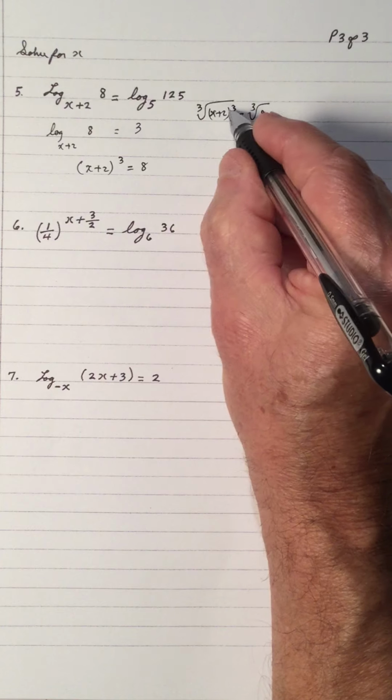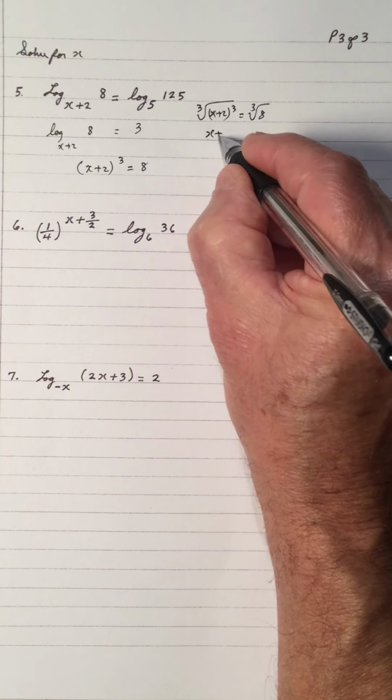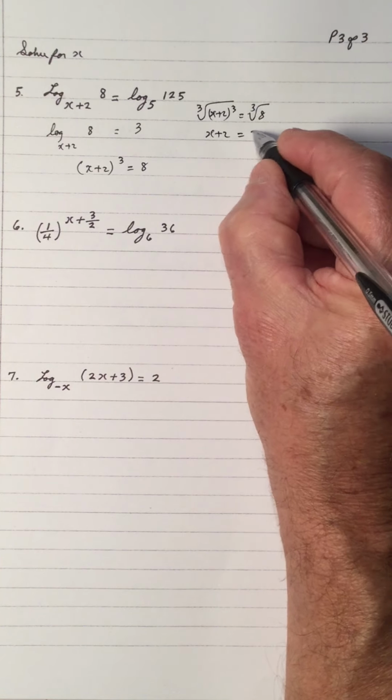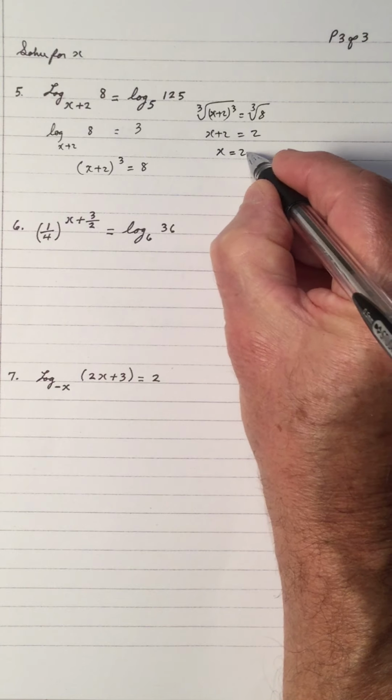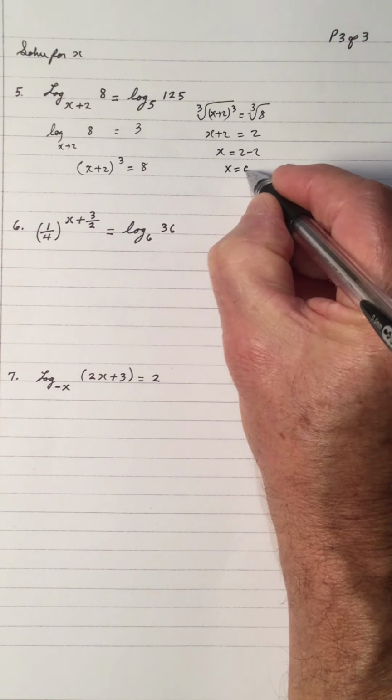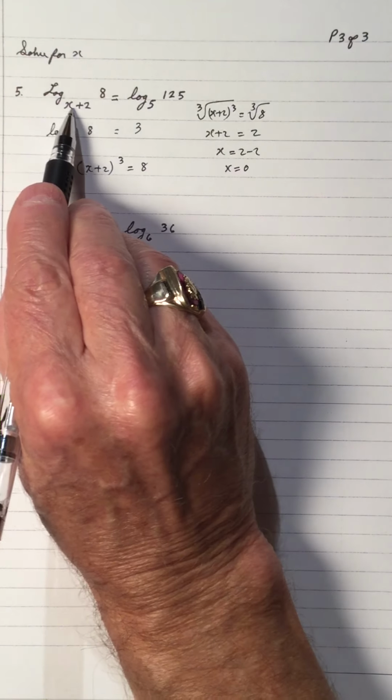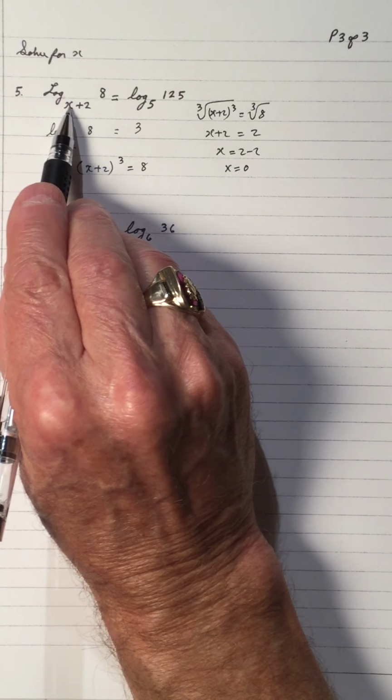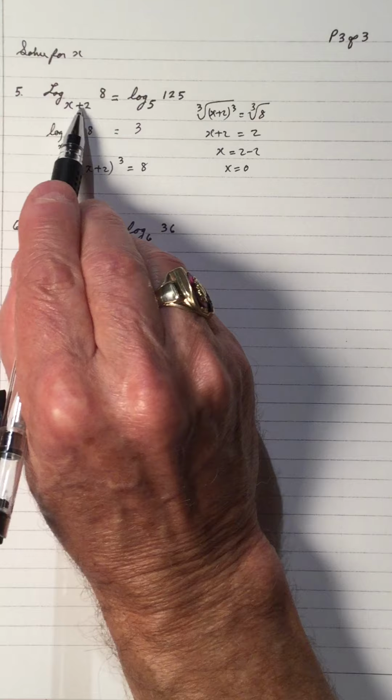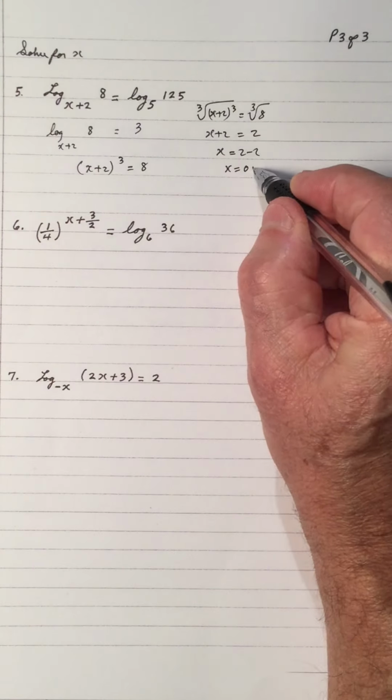The cube root of x plus 2 cubed is x plus 2. Cube root of 8 is 2. So x equals 2 minus 2. x equals 0. And if x is 0, put a 0 here. 0 plus 2 is 2. What power of 2 gives you 8? 3. So 0 is okay.